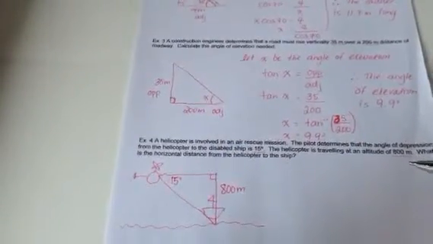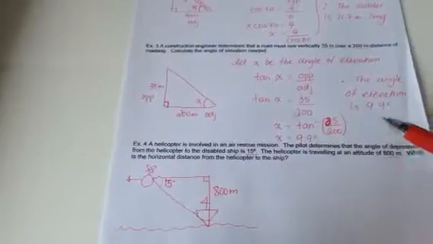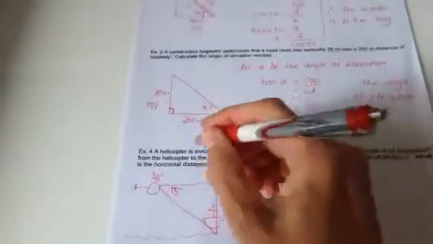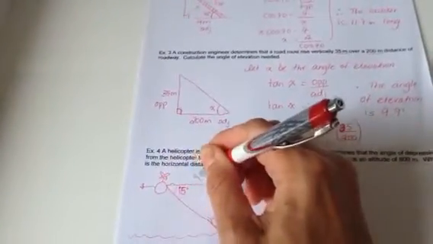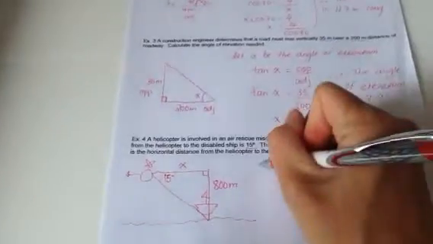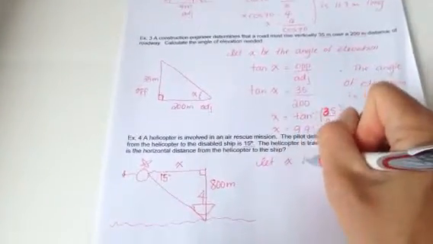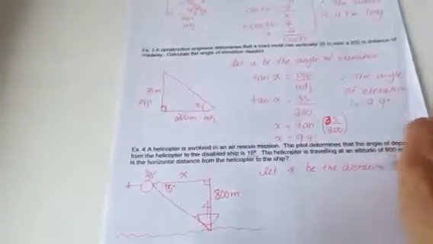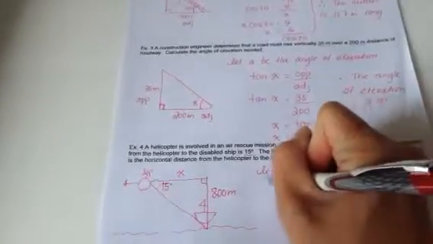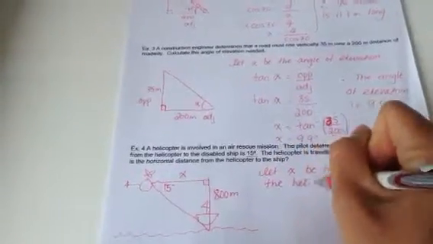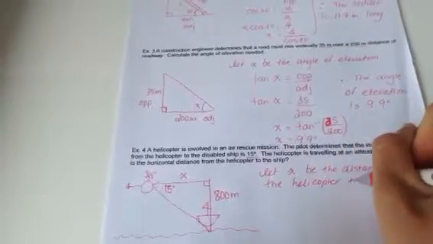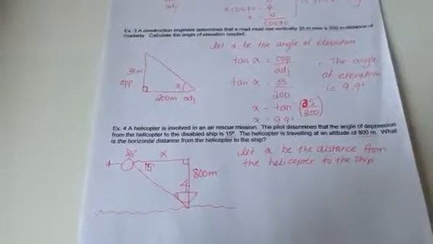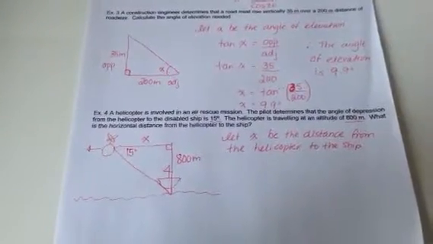What is the horizontal distance from the helicopter to the ship? So we want to know what's the distance from helicopter to ship? That's this distance here, and that is going to become our x. Okay, so let x be the distance from the helicopter to the ship.